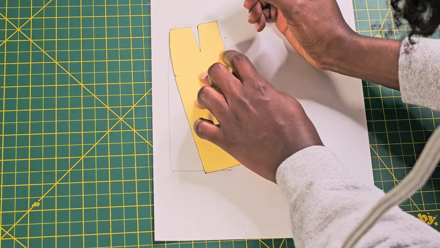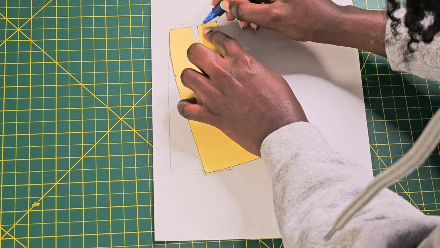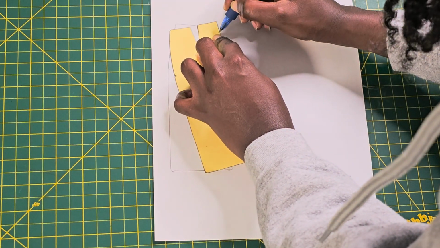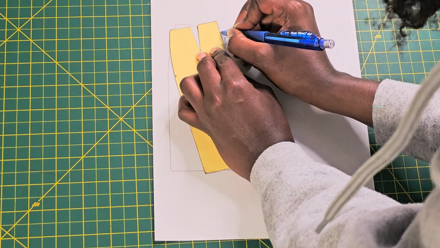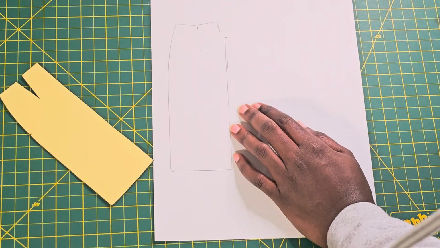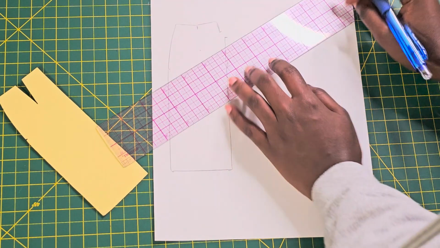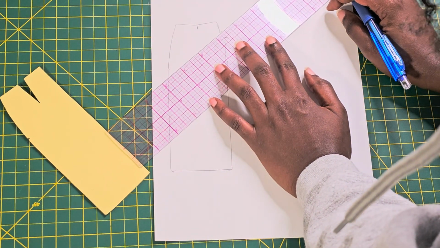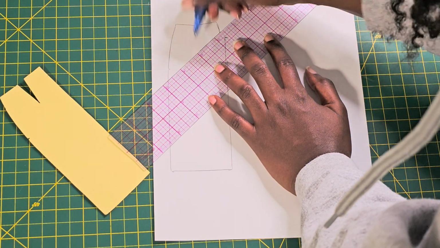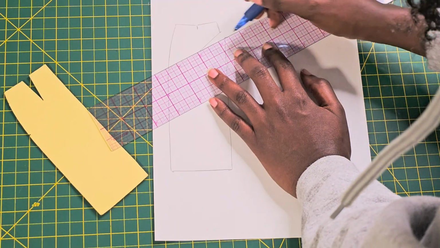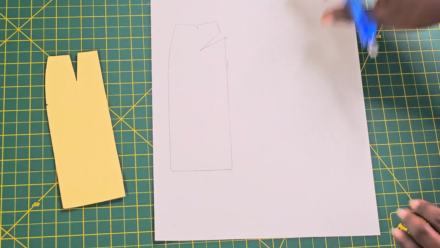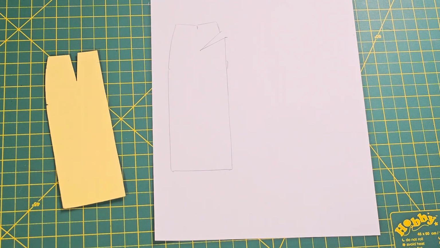Once we hit that mark, we're going to finish tracing out the rest of our block. Then come into this and transfer your mark again. Okay, so that's how to pivot. That's how to use the pivoting method to transfer the dart to the center front. I'm just drawing out our dart legs, and that is our pivoting method.